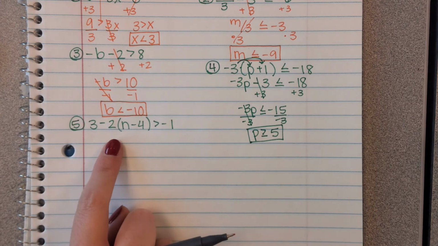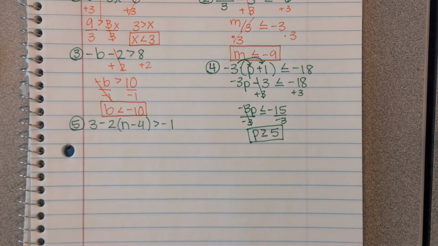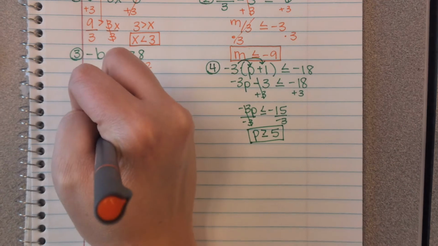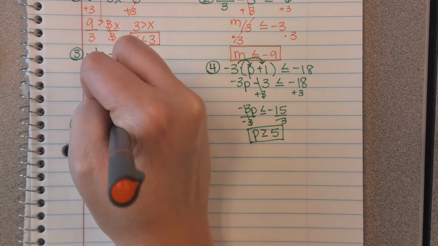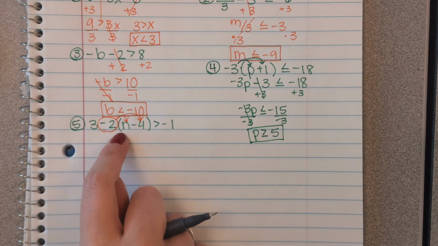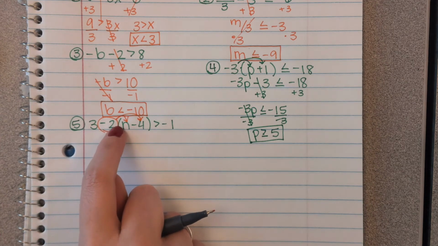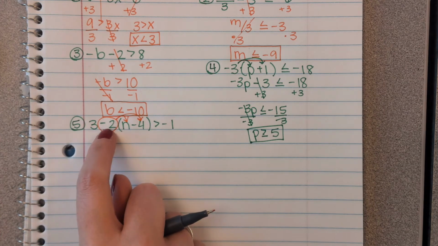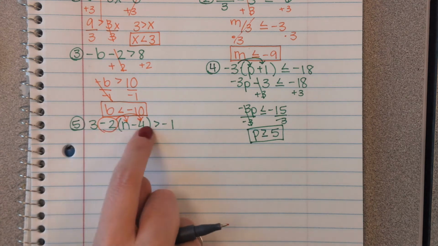Now, there are some different ways you could work this out. You could move the 3 over to the other side and then distribute. You could distribute, then combine like terms, a few different options. I'm going to distribute first just because this messes people up sometimes. We cannot do 3 minus 2 first. Okay, we just can't do it. Negative 2 is being multiplied by the quantity. So multiplication trumps subtraction. So you have to do this multiplication first.